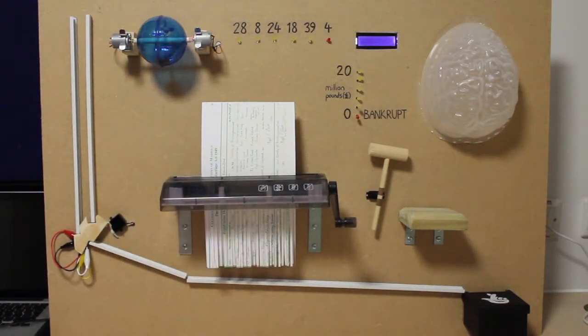Despite this, I am pleased with how the project has turned out, the look of the board having a really nice handmade feel to it, although ideally I would like to get the remaining components working before final submission.